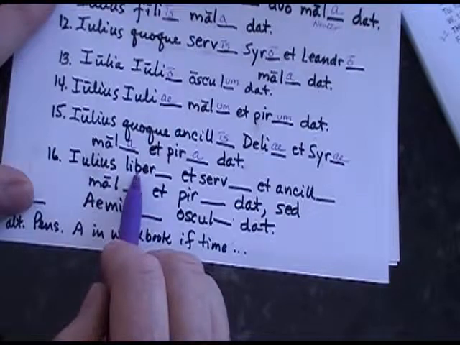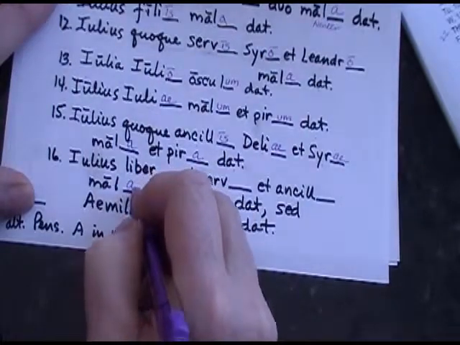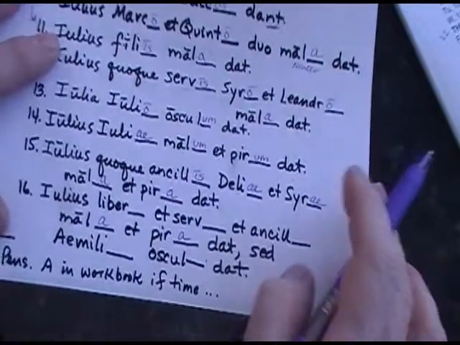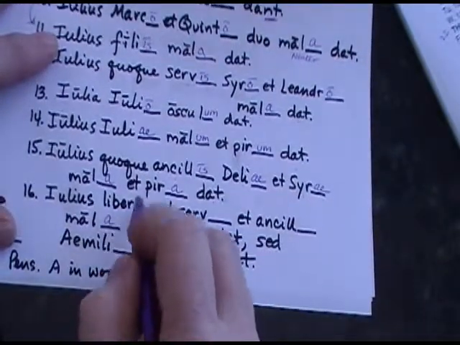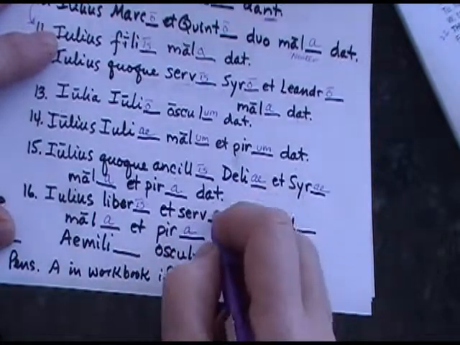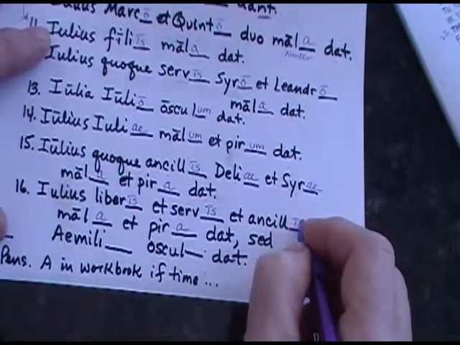So Julius, he's going to be giving apples and pears, māla et pira, the accusative plural, and he gives it to līberīs, dative, et servīs, dative, et ancillīs.